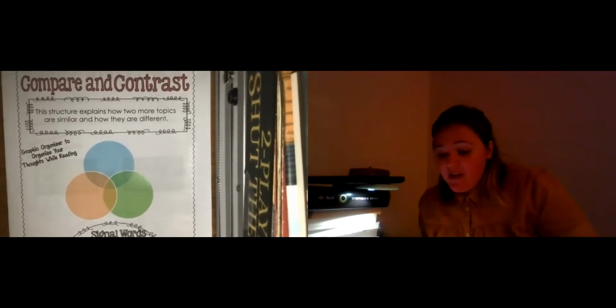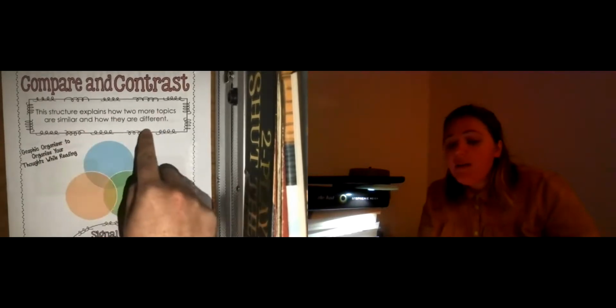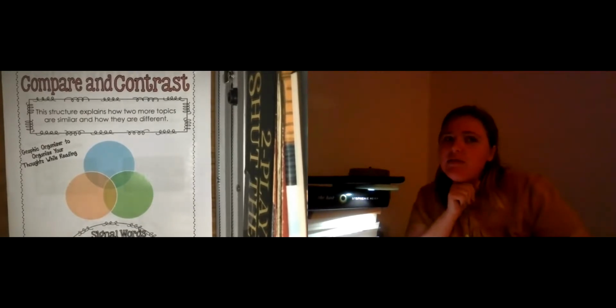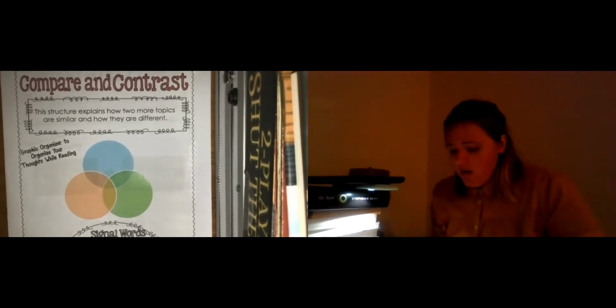This text structure explains how two or more topics are similar and how they are different. I think the text that we read right before we left was called The Two Harriets. Remember, we were learning about two of the different Harriets that helped to end slavery. So this is what a graphic organizer for compare and contrast might look like.